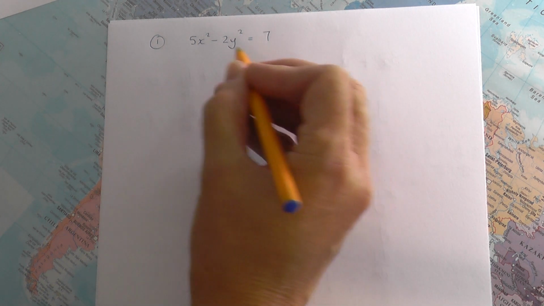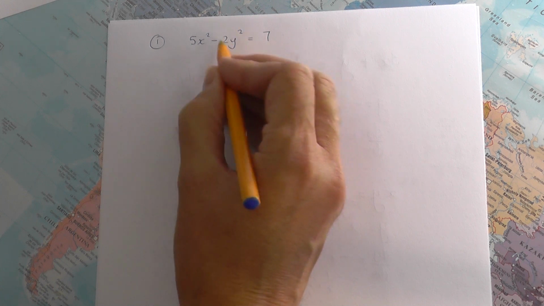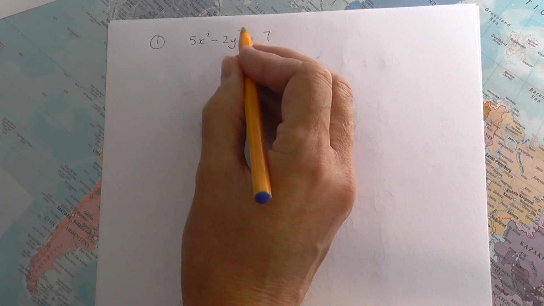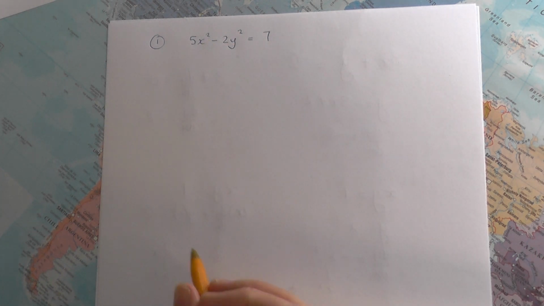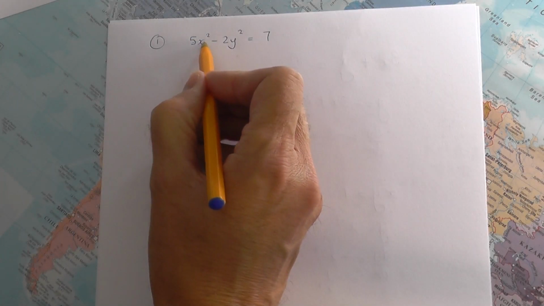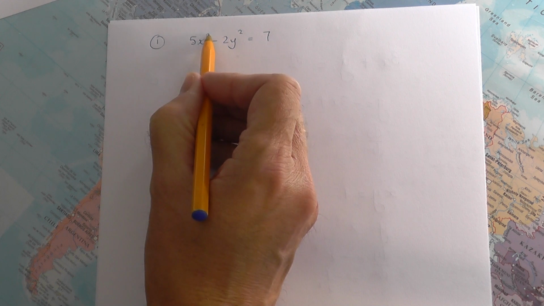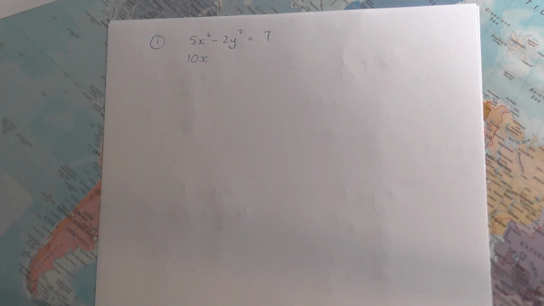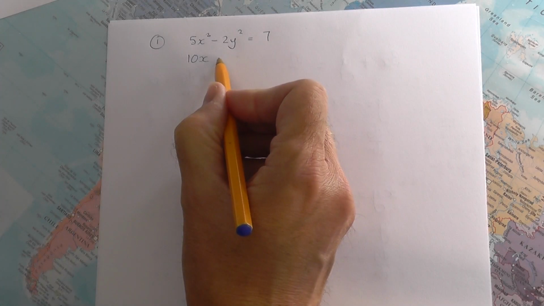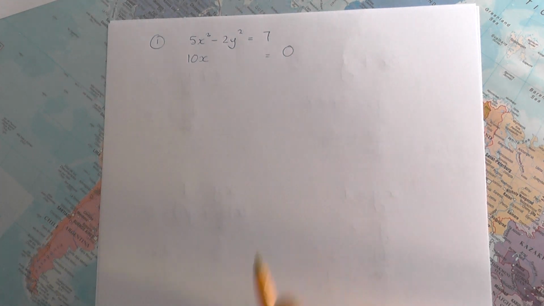So this is what I would do. First of all, I would say, well, I don't like minus 2y squared very much. That's going to be the thing that's causing the problem. But let's just start one at a time, differentiating each term with respect to x. And we'll come to that in a minute and see what the problem is. 5x squared, if you differentiate it with respect to x, 2 to the power 2 to the front, times the 5, you get 10x to the power 1, in other words 10x. I'll leave this one for a minute. Differentiate 7 with respect to x, you get 0.